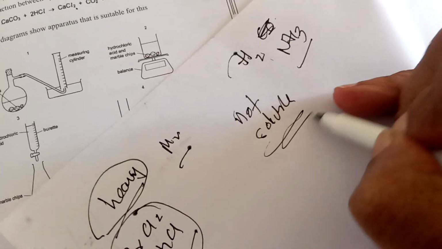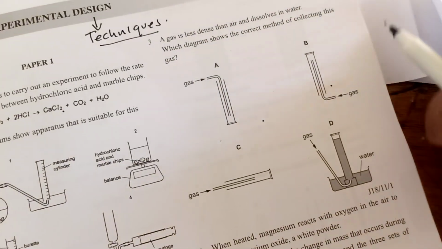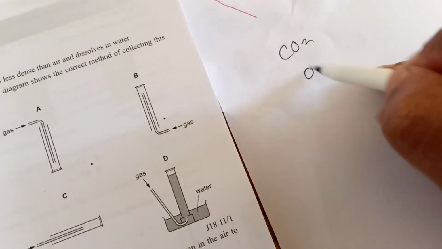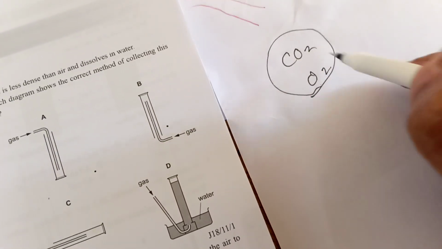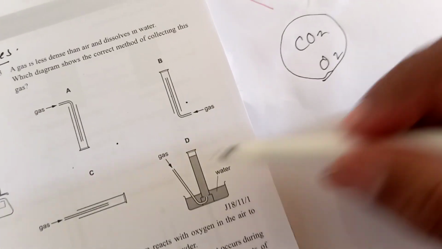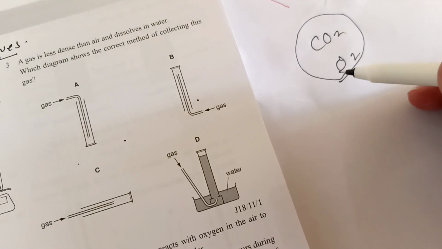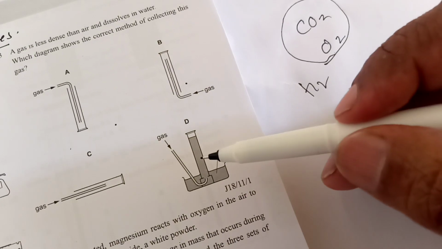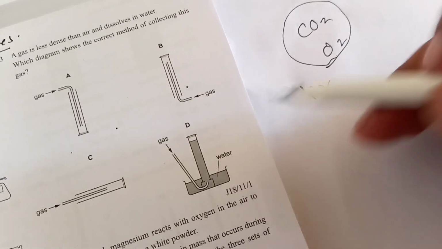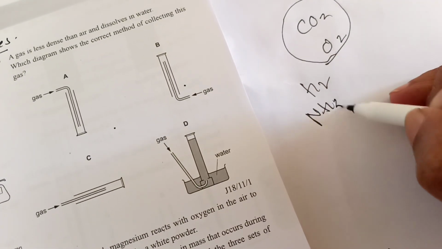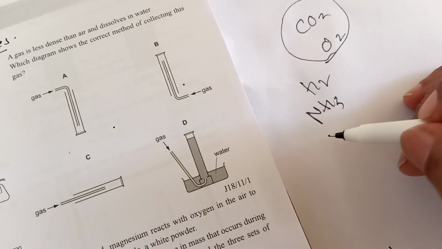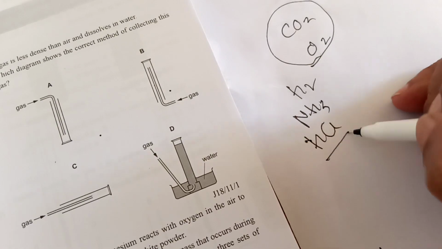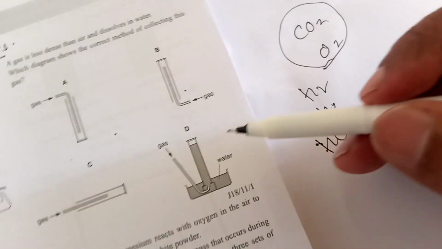If it is, for example, carbon dioxide or oxygen, they are slightly soluble in water, so we can use this apparatus to collect them. Hydrogen also we can collect with this apparatus. But we cannot use it for ammonia because ammonia reacts with water. We cannot use it for hydrogen chloride because it is soluble in water.